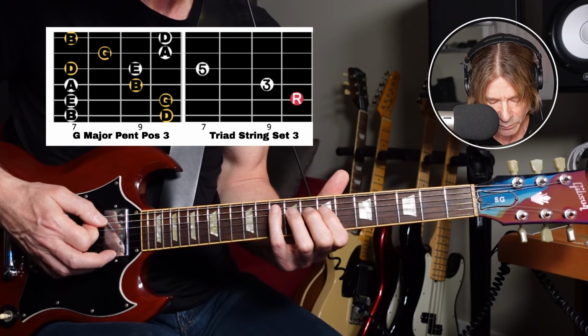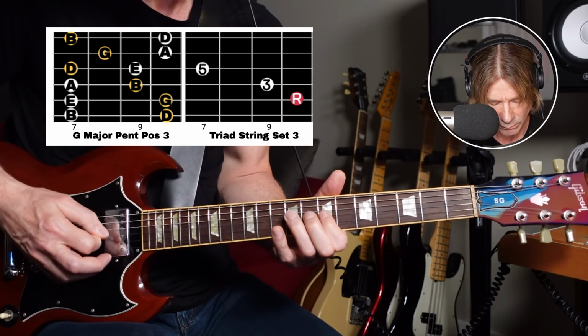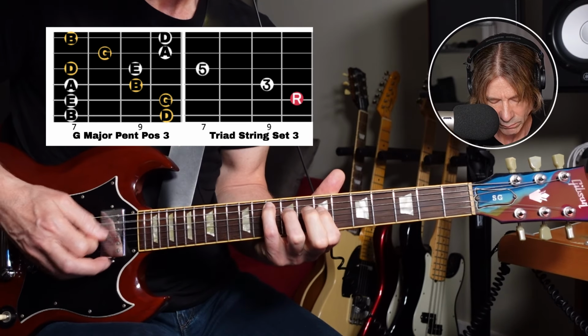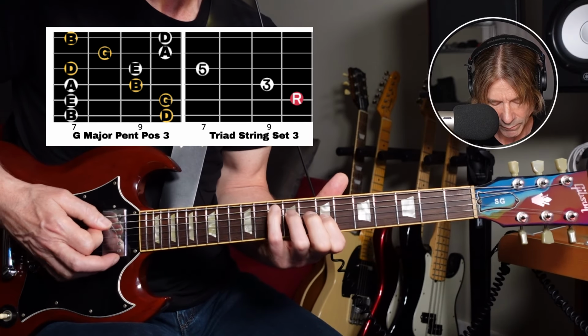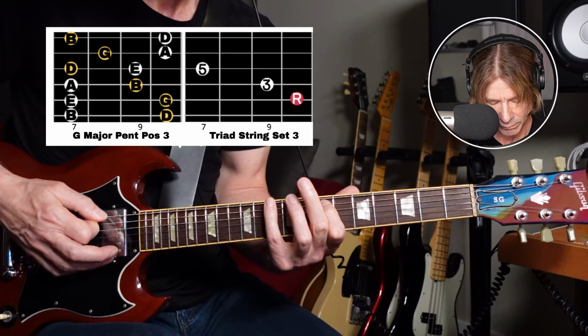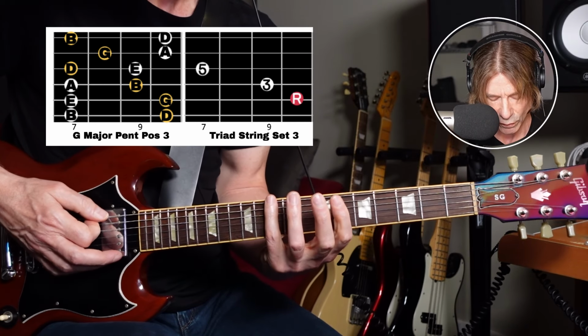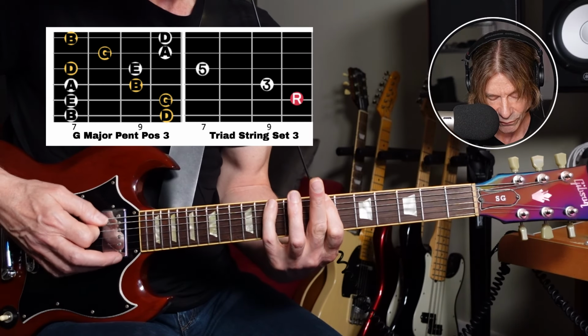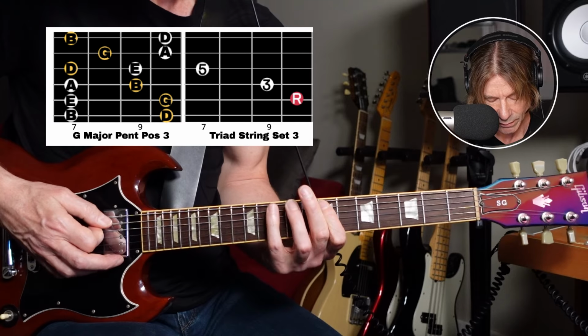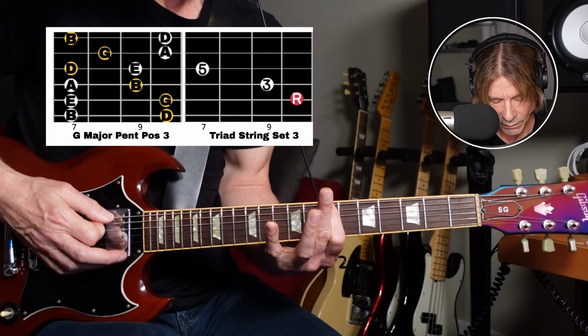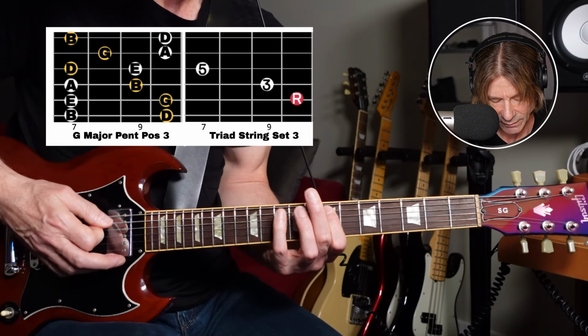Playing a pentatonic just in this position. Triad. Pentatonic, shape 3. Here's the 5th, low 5th. The 3rd, 5th, 2nd. Nope, 5th, 3rd, 5th, 6th, root.